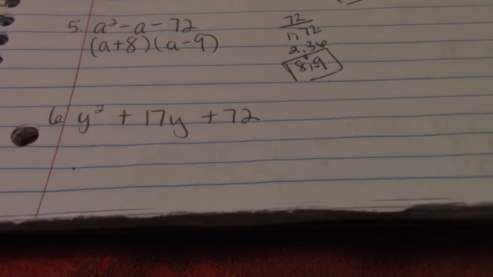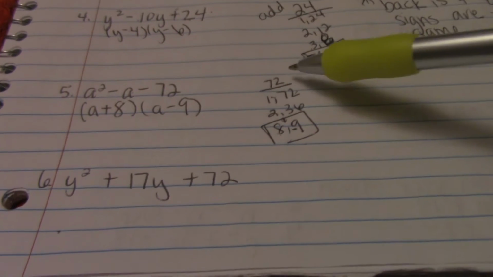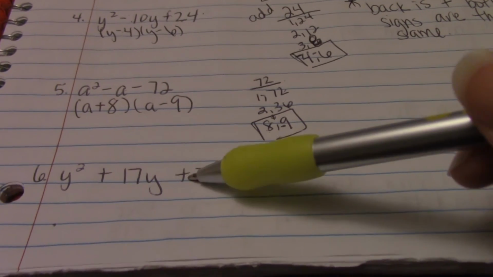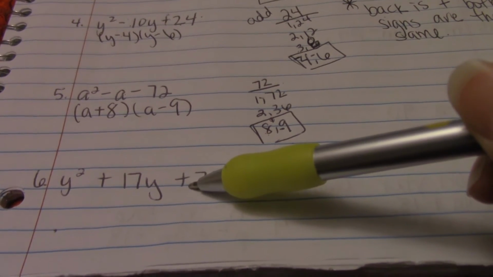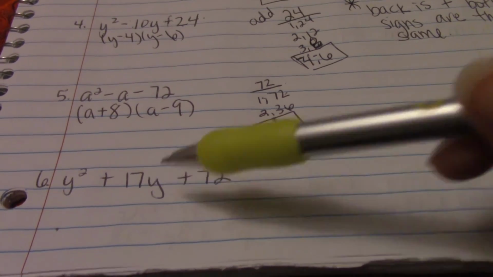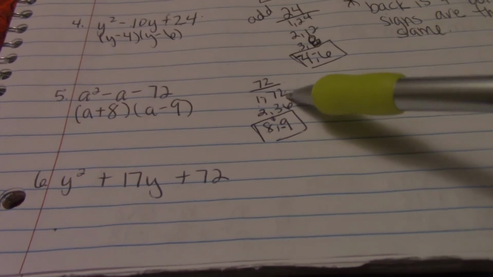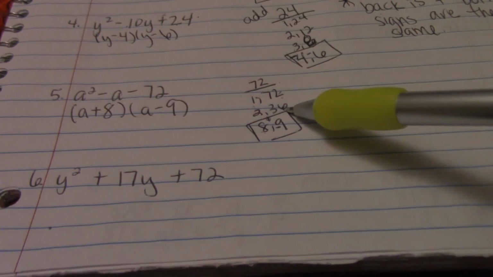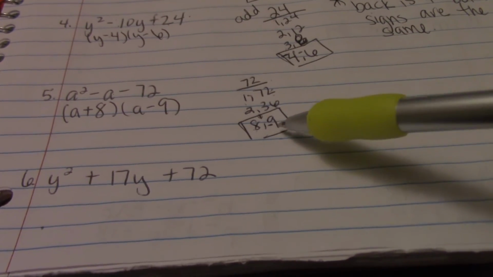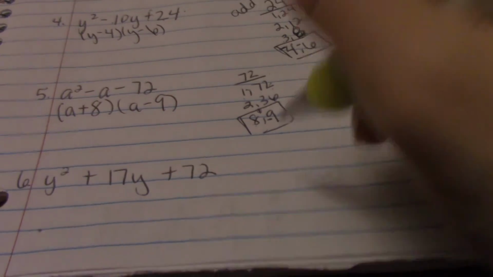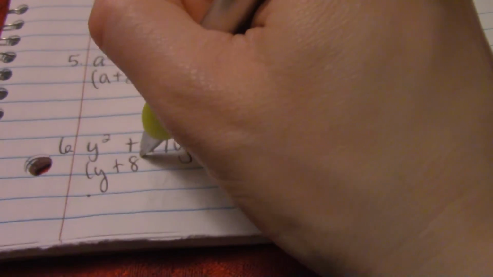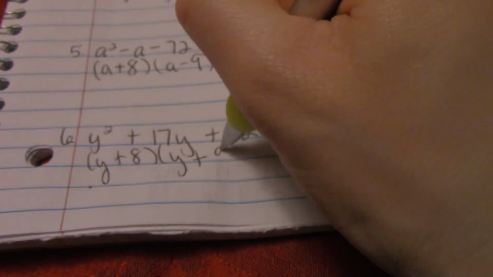Now, 72. We just found some factors of 72. Let's see. We have to add this time. So let's see if any of these add to 17. 1 plus 72 is 73. 2 plus 36 is 38. 8 plus 9 would be 17. So this is 8 and 9 again. Y plus 8 and y plus 9.